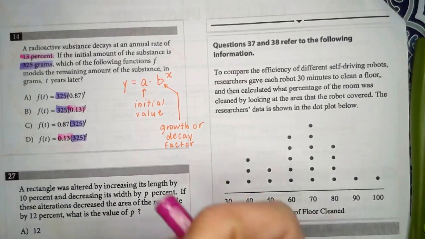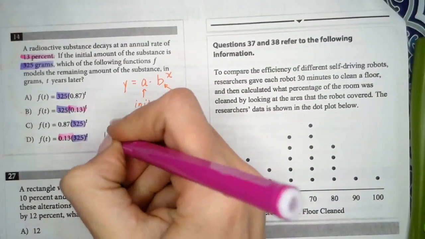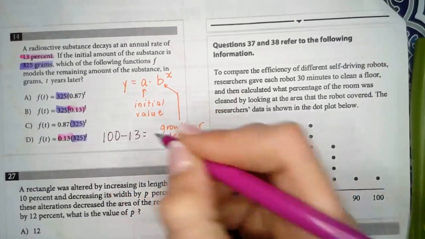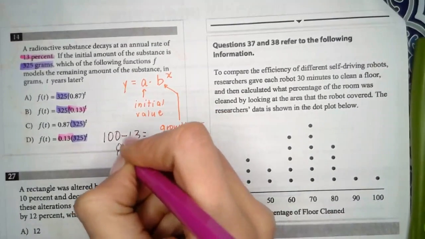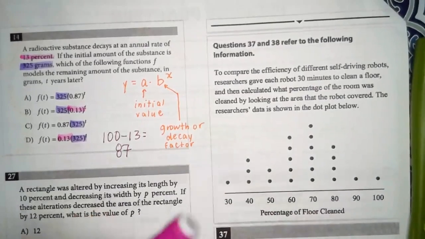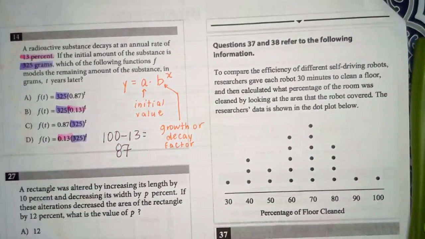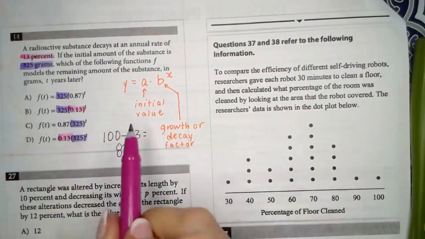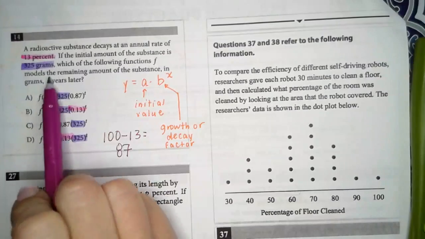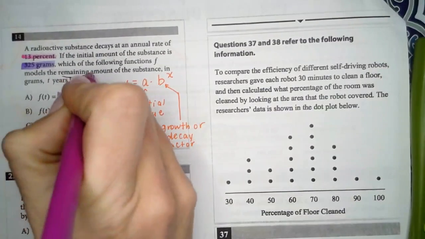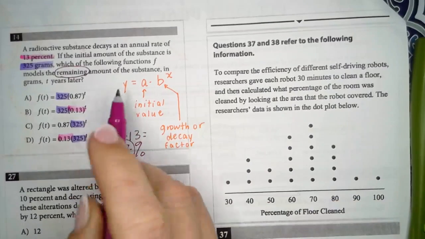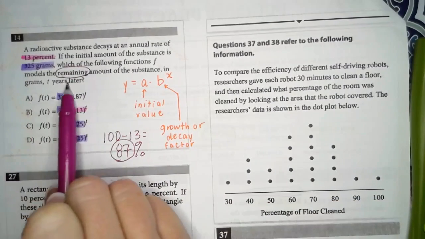So that means if I start off with 100% of the radioactive substance, I lose 13% of it. How much is left? 87% of it every year is what I keep. You're losing 13%. It's chipping away, wasting away. It's slow, but it's happening. Which of the following functions f models the remaining amount? That's the important piece. Remaining amount, 87% remains. Remaining amount of the substance in grams t years later.